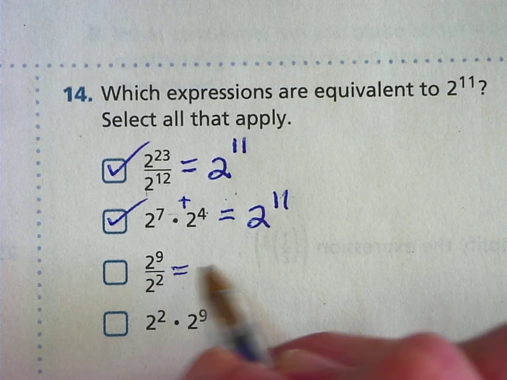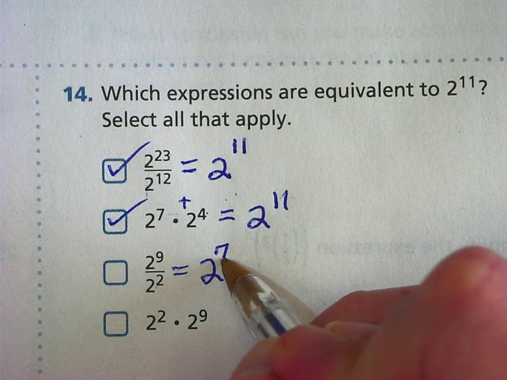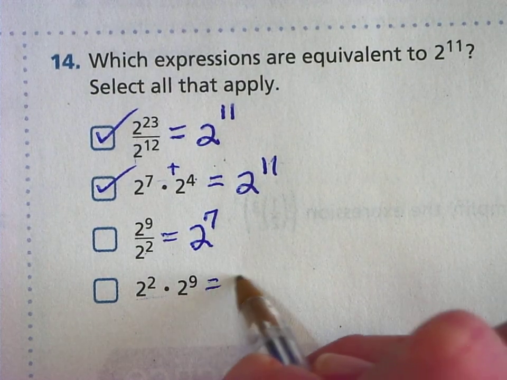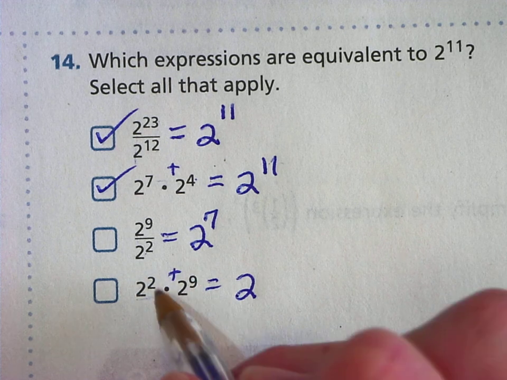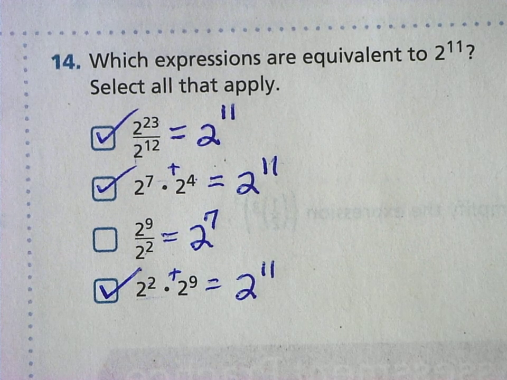Again, dividing the same base means keep the base and subtract. 9 take away 2 is 7, so that one I would not mark. And then multiplying the same base means keep the base and add your exponents. 2 plus 9 is 11, so that one is equivalent as well. Okay, let's practice just a few more down below.